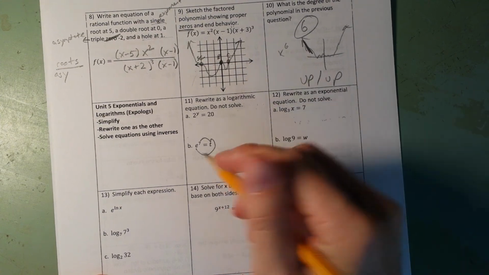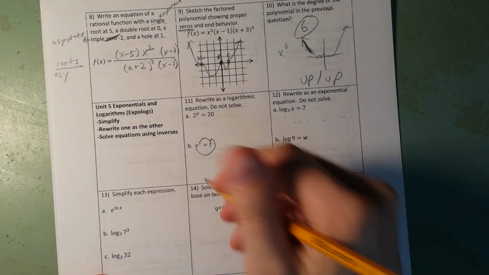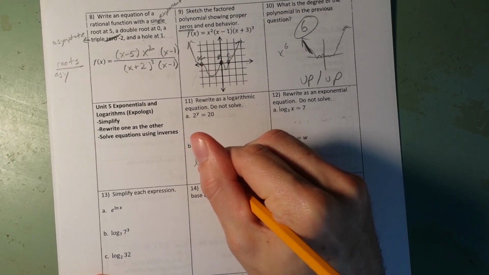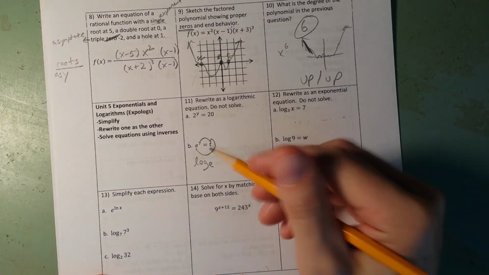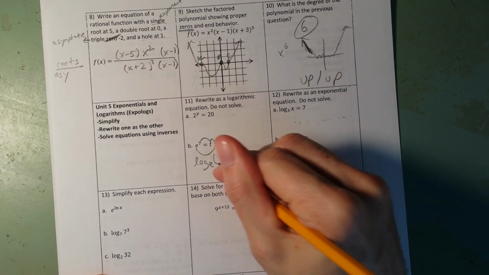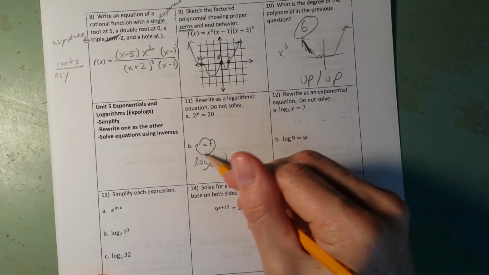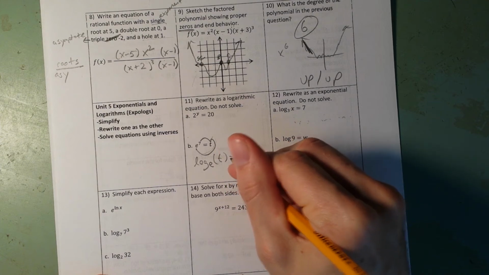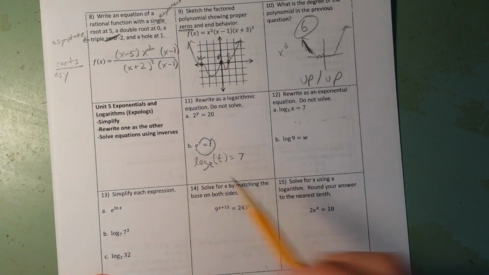So when we start writing this, first we're going to use the base of the exponential as the base on our logarithm. So log is going to have a base of e. And then the thing inside the logarithm is going to be the next thing. So log base e of t equals 7. So this heart tells you in what order you should write these things down.